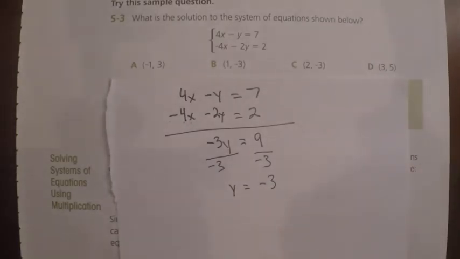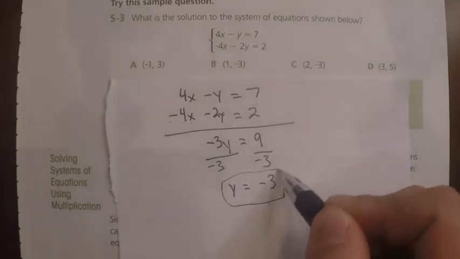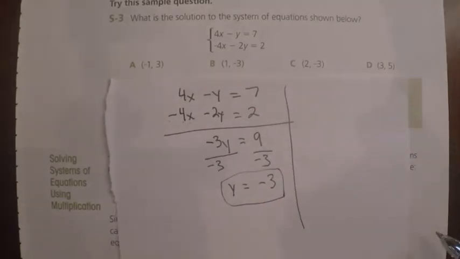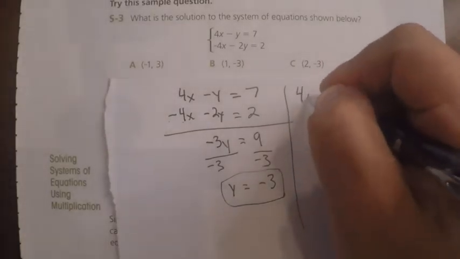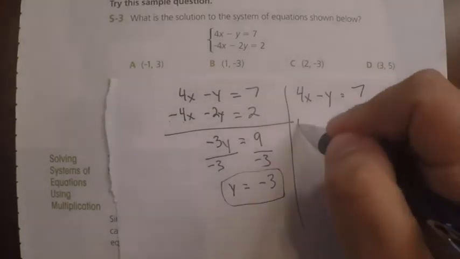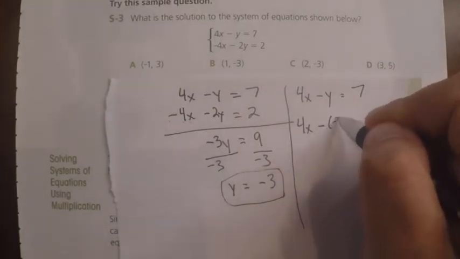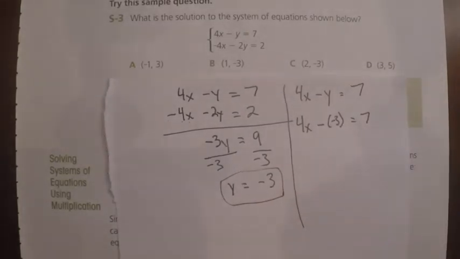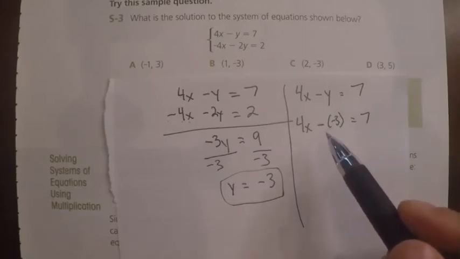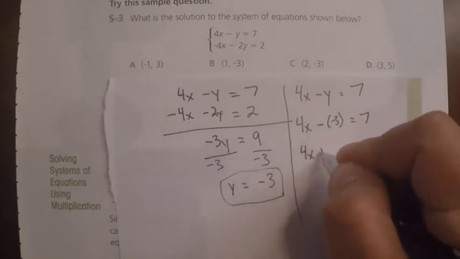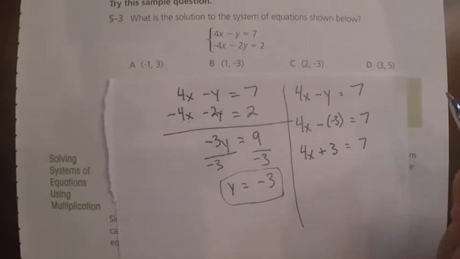So then we can take this y equal to negative 3 and substitute it into one of these equations here. Neither of these equations is solved for y, so it doesn't really matter which one we choose. So I'll choose the first one. 4x minus y equals 7. When we substitute in our y, we have 4x minus negative 3 equals 7. So notice how I put it in parentheses there. It's very important because you'll have less of a chance of making a mistake here. So here we have 4x, then minus a negative is going to be positive 3 equals 7.